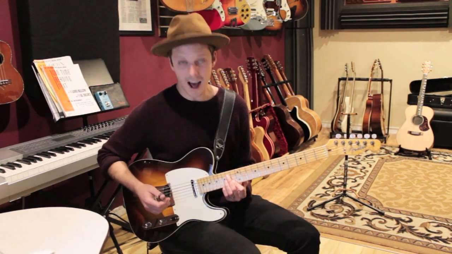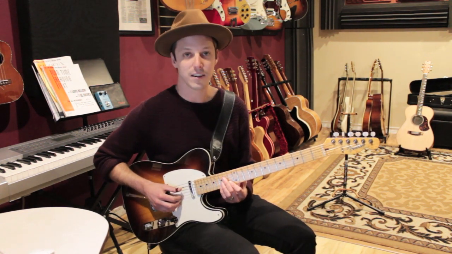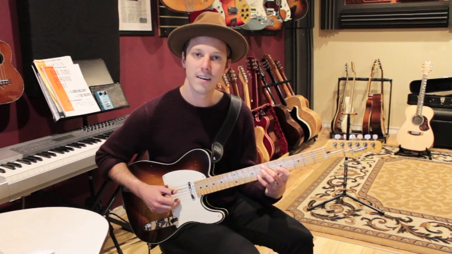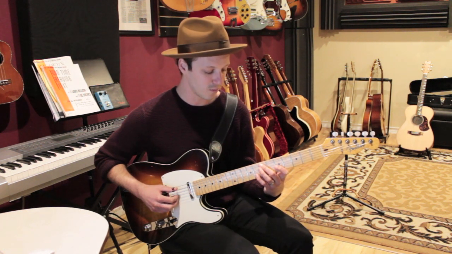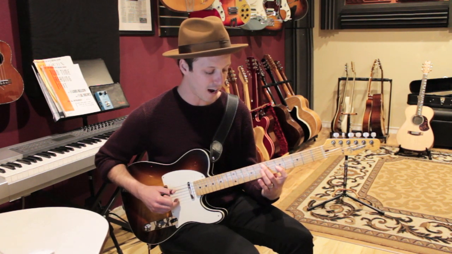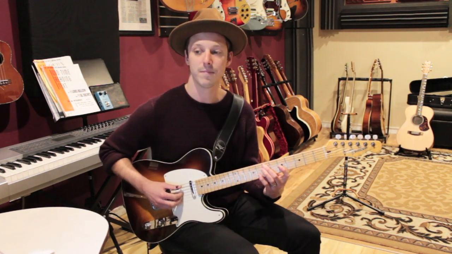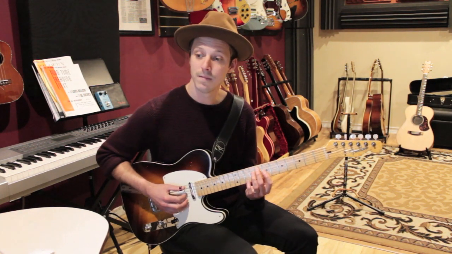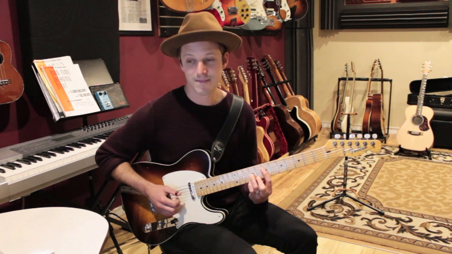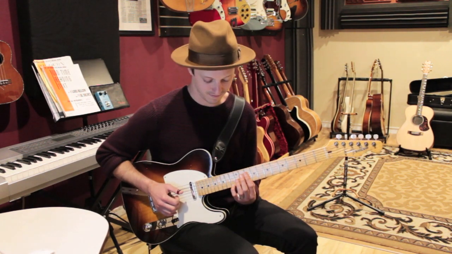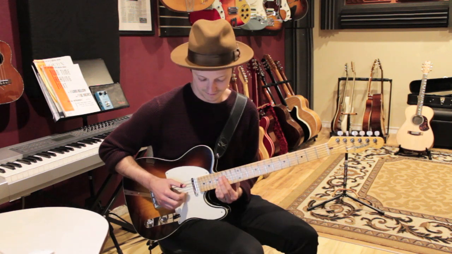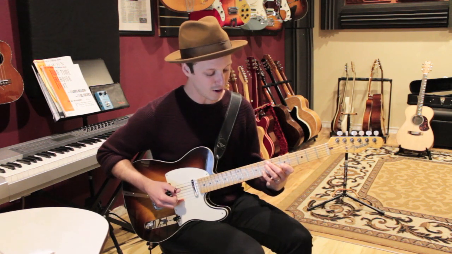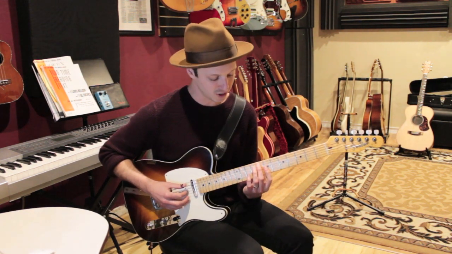Since we're getting really high up the neck here, what we're going to do is drop down the octave. So if we take this chord down the octave, it becomes this. So this would be 7 on the A string, 5 on the G string, and 8 on the B string. Then we're going to do the same cycle again. Let me play it for you. Way up here on this C chord. So start on this C over E, and then we're going to move to B diminished.